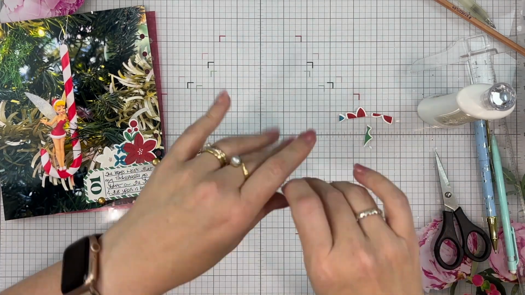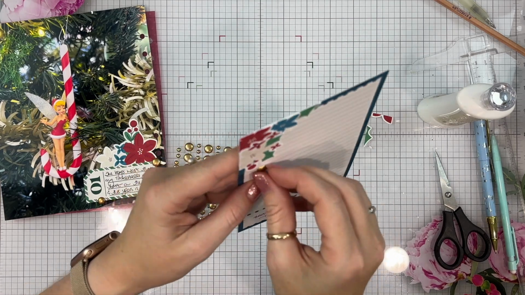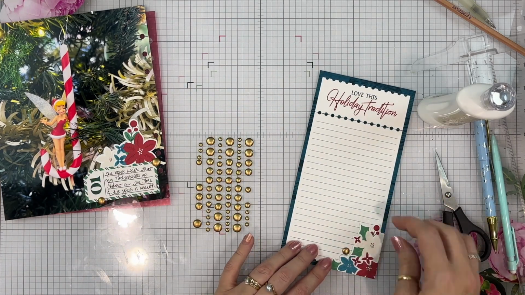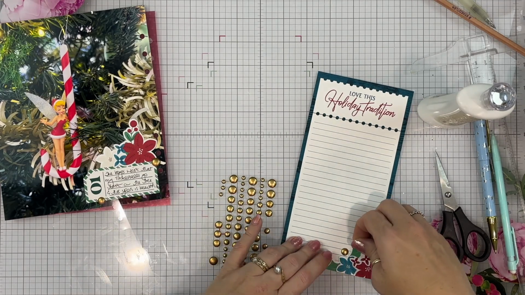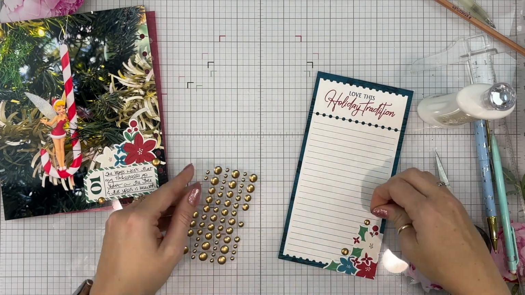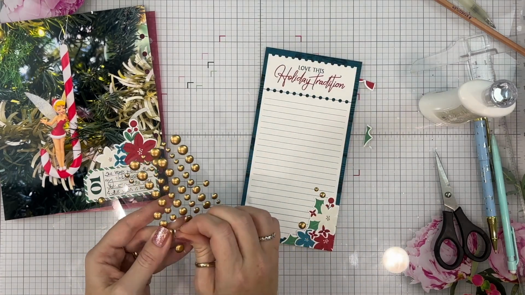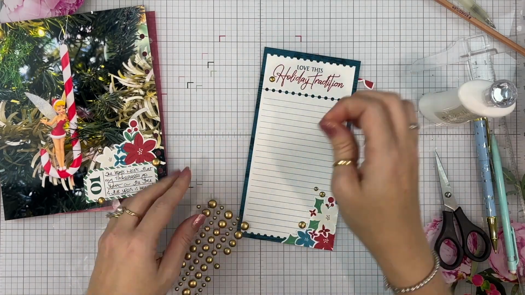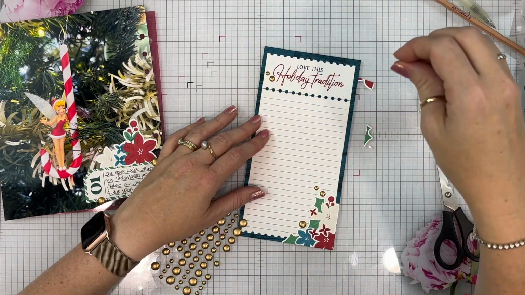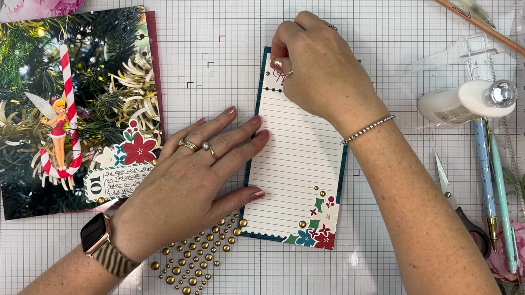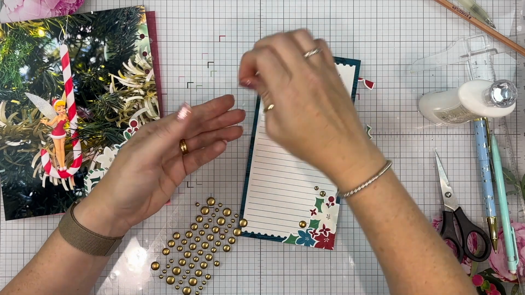I'm just going to add some enamel dots down to the bottom here. After I pull these ones up, I decided I didn't like the biggest one, so change it out. Adding 3, I'll come back and add my journaling later. And I'm going to add 2 up the top here, but not before I fuss with them.